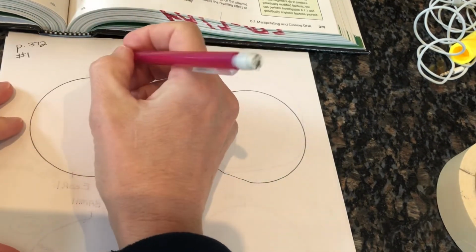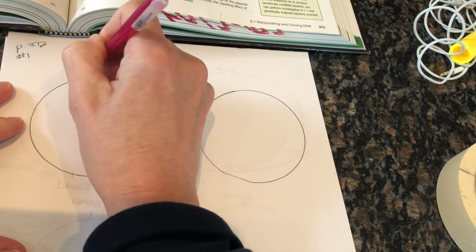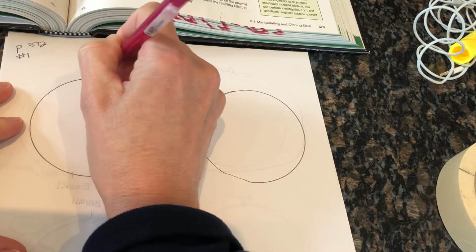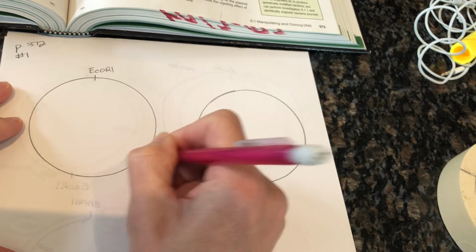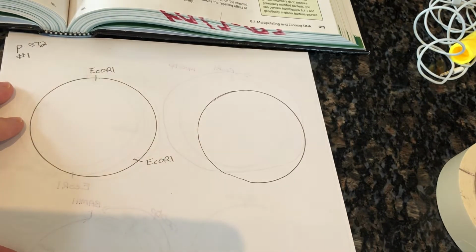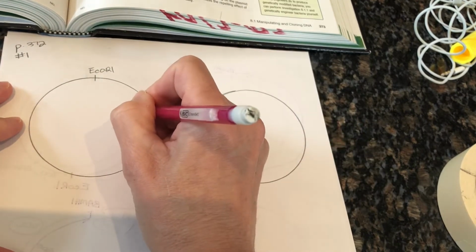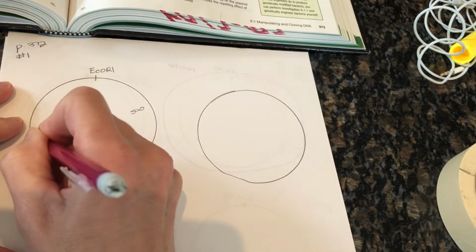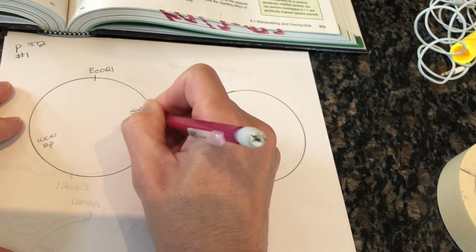Okay, when we cut with EcoR1, we make our EcoR1. Remember to indicate who's cutting. EcoR1 divides this into thirds again. So we're going to have EcoR1. EcoR1 doesn't always divide into thirds, so forget the again in that sentence if it confuses you. But we have 500 here and 1000 base pairs here. Okay?